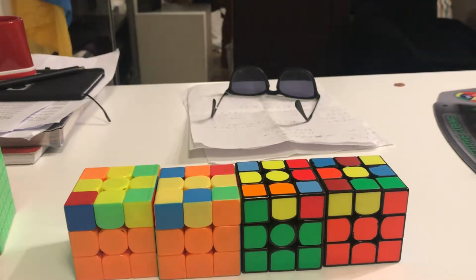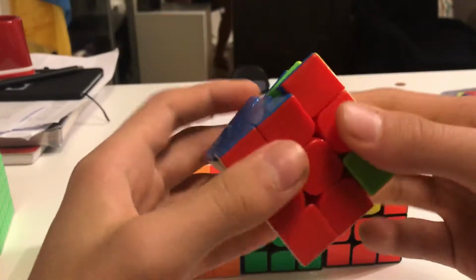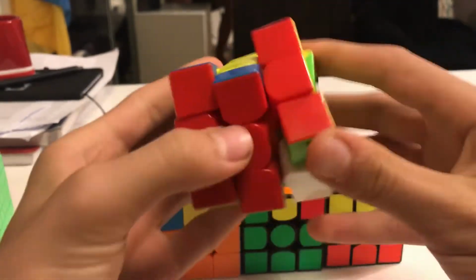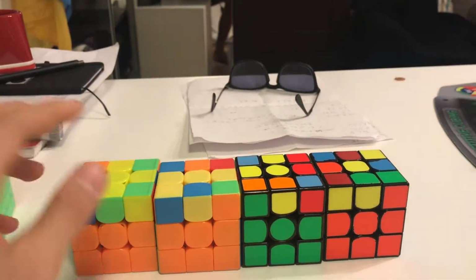Okay, so in this tutorial we will learn to solve the last layer of the cube, which is basically when you have solved the first two layers already and you just have the top layer to finish. So the first step is to get the cross.